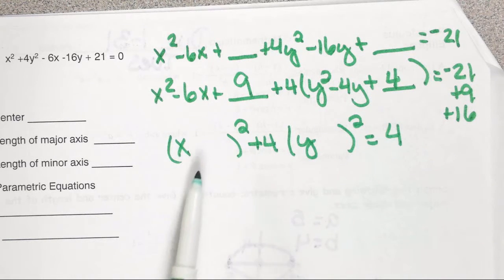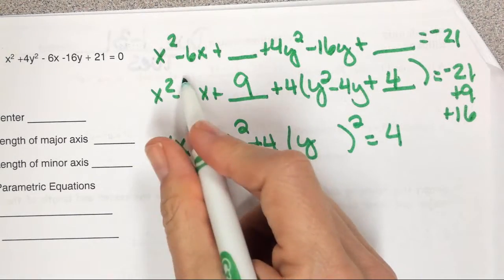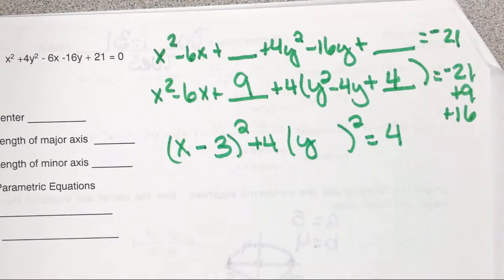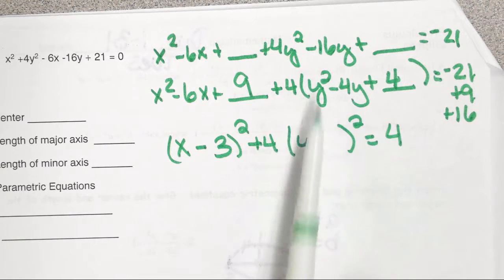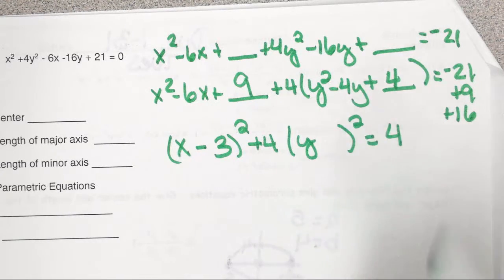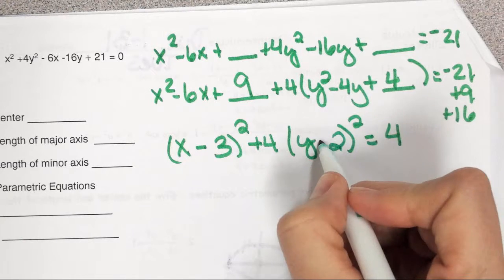The square root of x squared is x. What's the square root of 9? 3. What's the sign in the middle? Done. Next one. We're going to take the square root of the ends and the sign in the middle. What's the square root of y squared? Y. The square root of 4? What sign's in the middle?